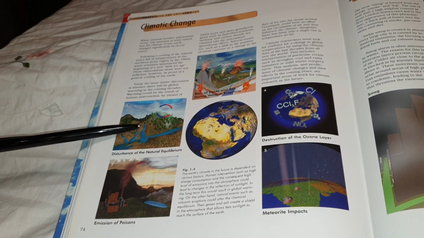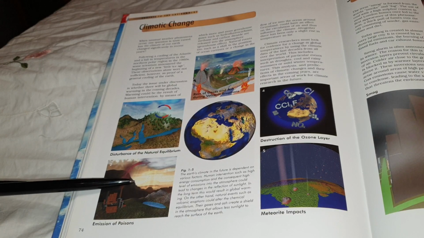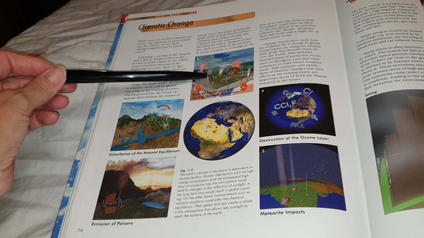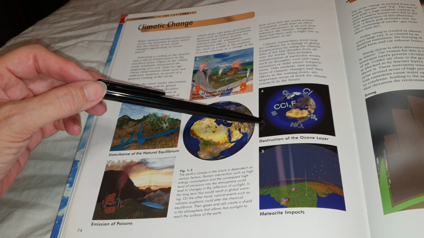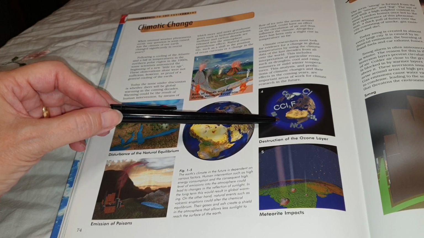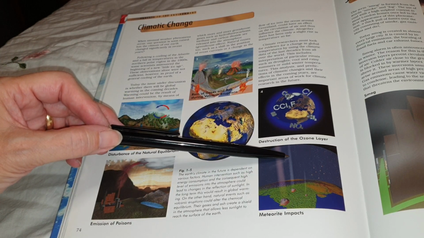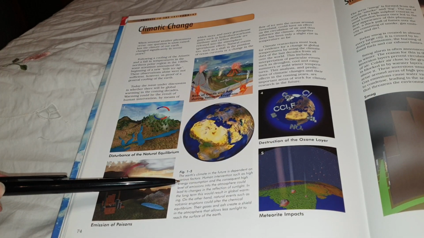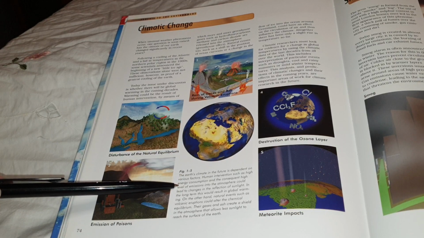Disturbance of the natural equilibrium, emission of poisons, rain of gases and ash during volcanic eruptions, destruction of the ozone layer, meteorite impacts. The Earth's climate in the future is dependent on various factors.